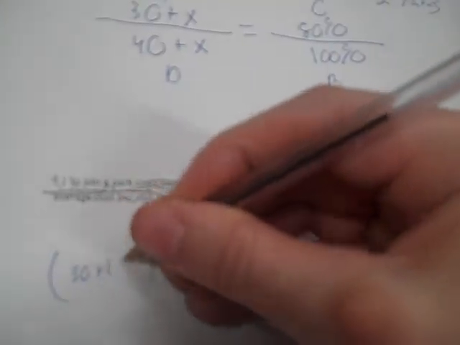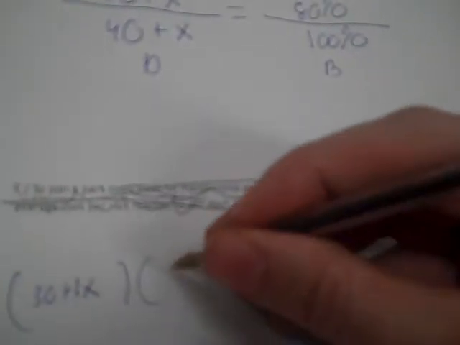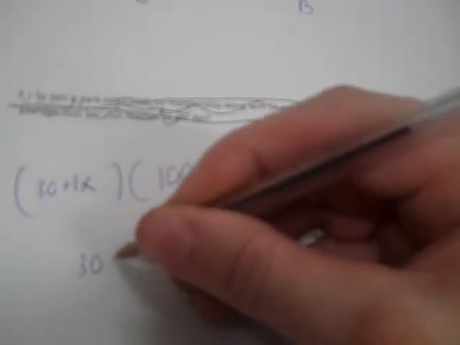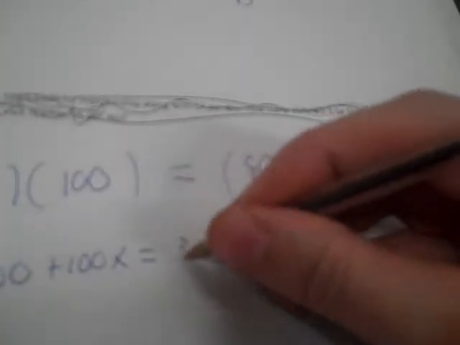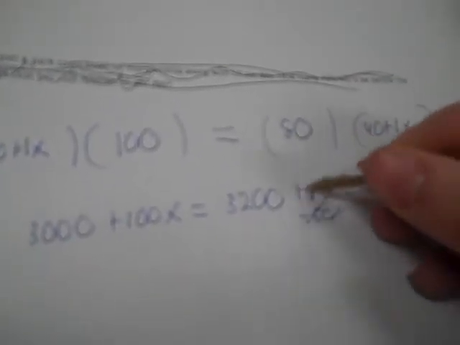Okay, so I take A, 30 plus 1x, and I'll times that by 100. C, that'll be 80, and I will times that by 40 plus 1x. Okay, so 30 times 100 is 3,000 plus 100x. 80 times 40 is 3,200 plus 80x. And the x's are like terms, just get them on the same side together.